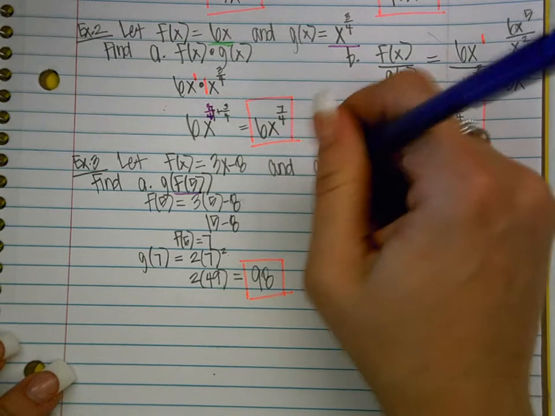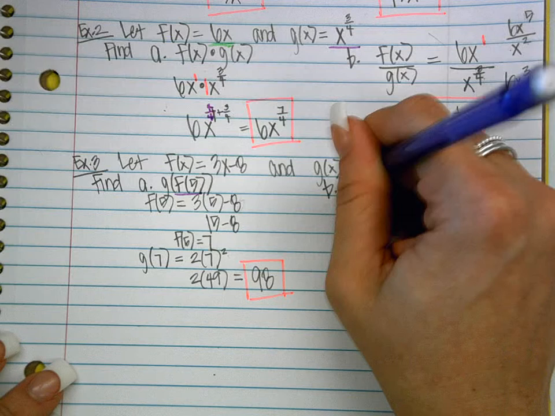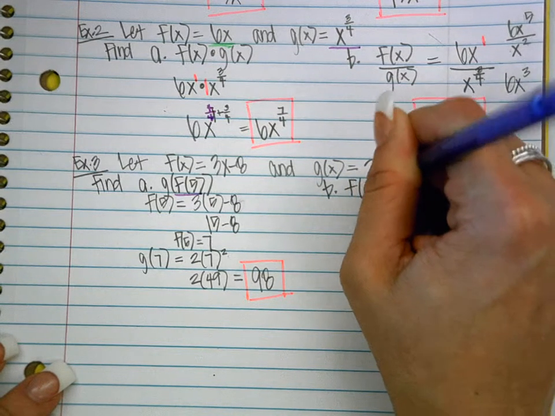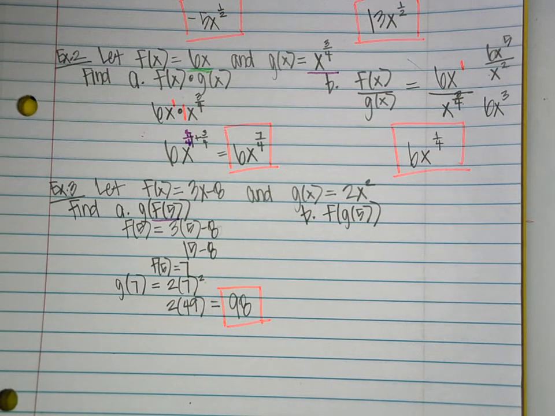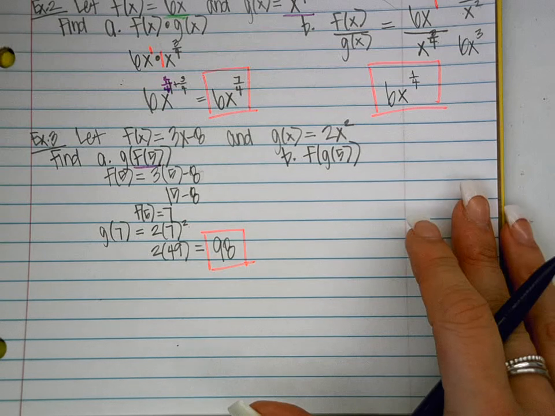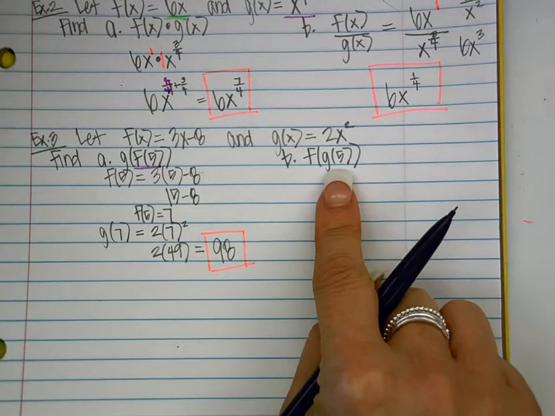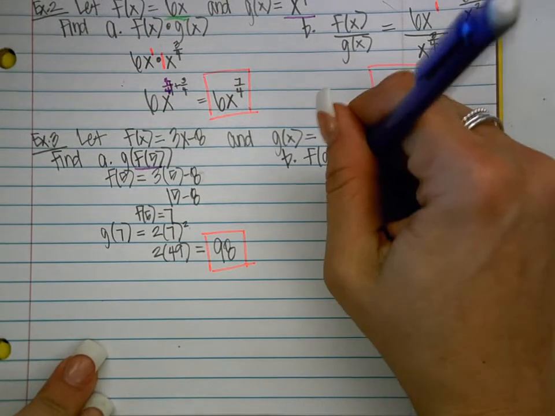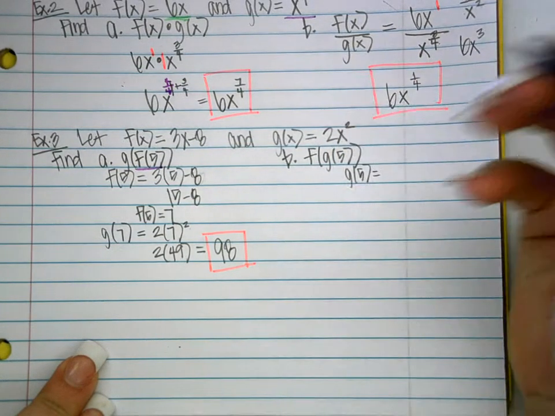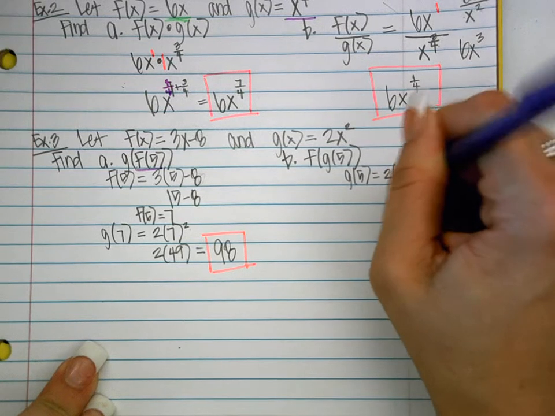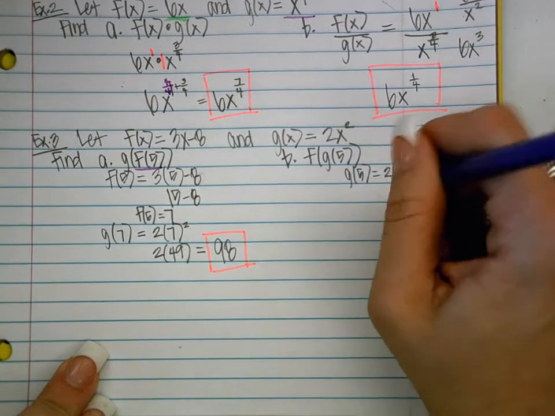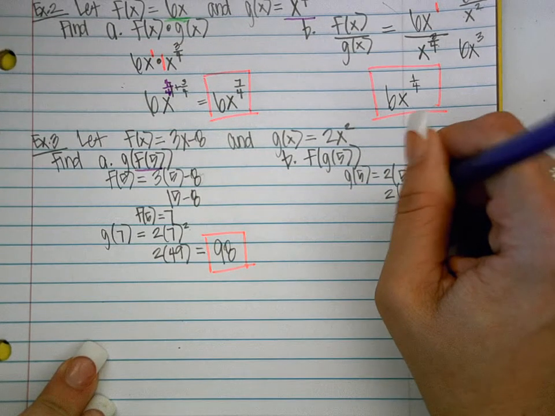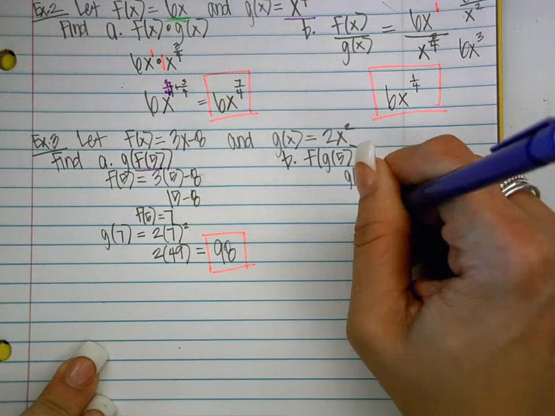Okay, now same thing for B, but this time I would like you to find f of g of 5. Do you think that this will give you the same answer or a different answer? Same? Let's work it out. This is where I'm going to prove to you that order of operations is actually kind of important here, okay? So g of 5 is the first thing you want to find. Plug 5 into the g equation. So 2 times 5 squared. According to order of operations, we have to do the 5 squared first. So 2 times 25 gives you g of 5 equal to 50.